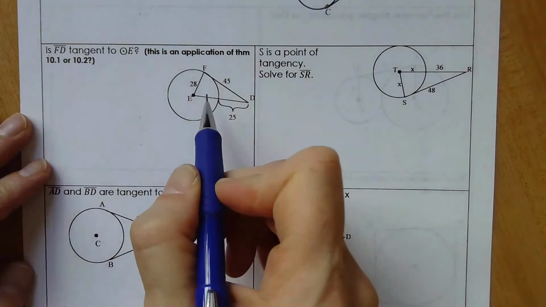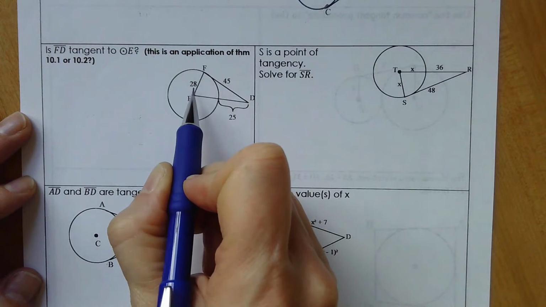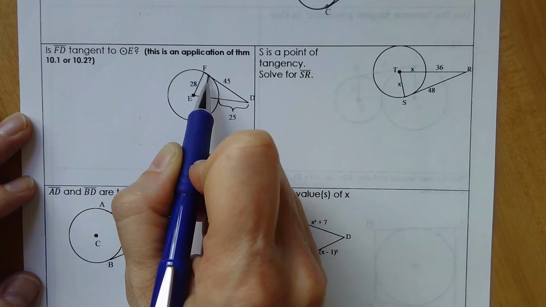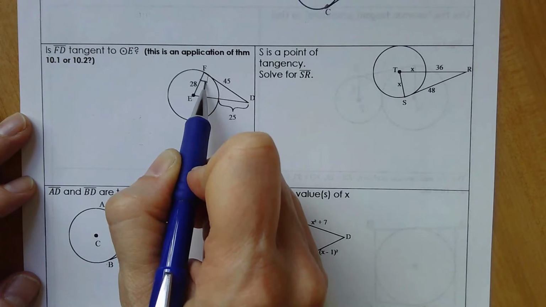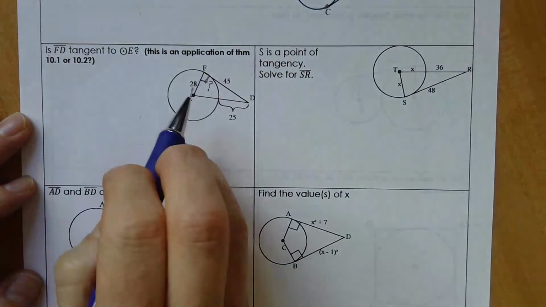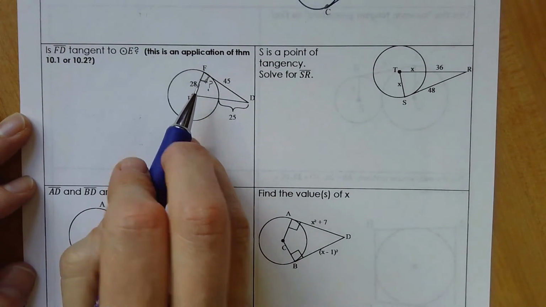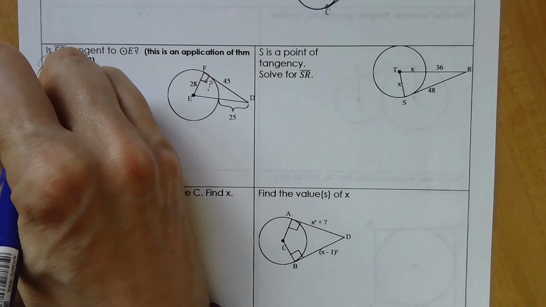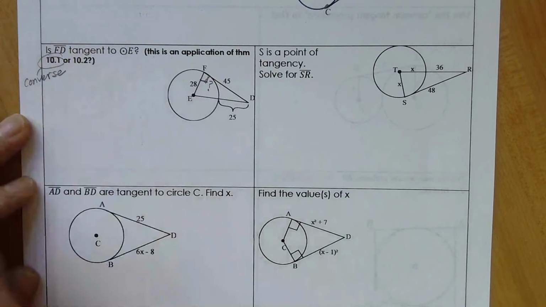So let's look at how it goes. The converse of Theorem 10.1 would be this. Hey, if I could say that this is a right angle, I'm going to put a question mark here because I don't know yet. If that's a right angle, then I would know that FD, in fact, is a tangent by the converse of Theorem 10.1. So we're using the 10.1 converse.